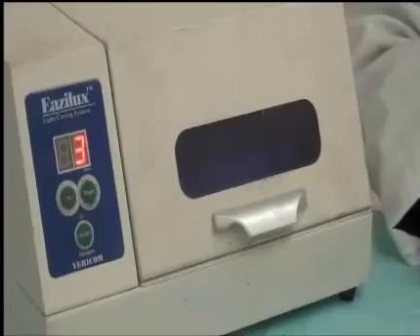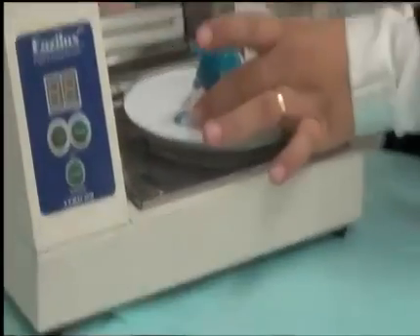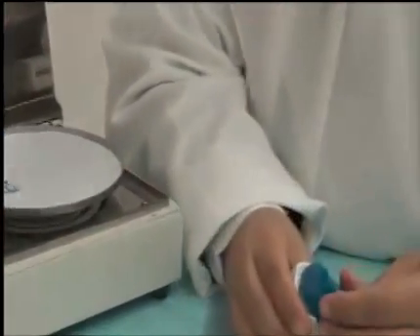Now that the first cure has finished, we're going to remove the tray, separate it from the cast.